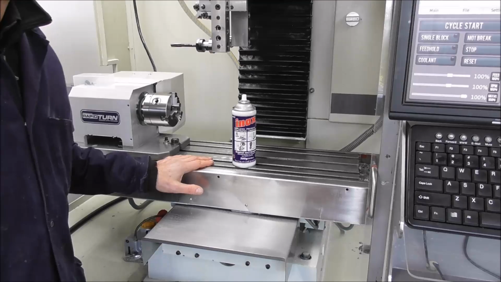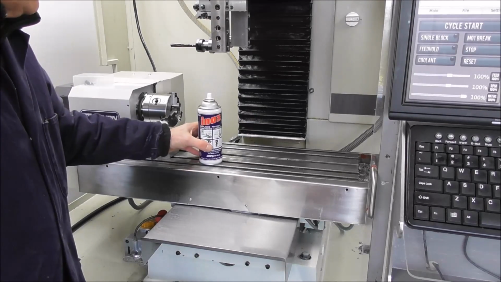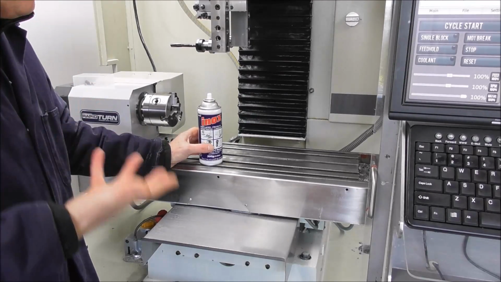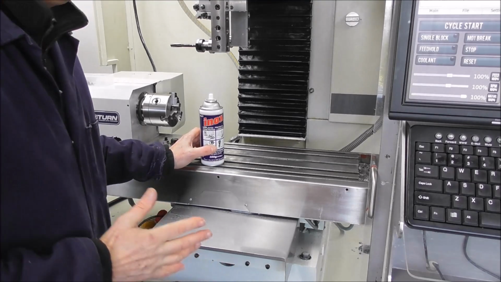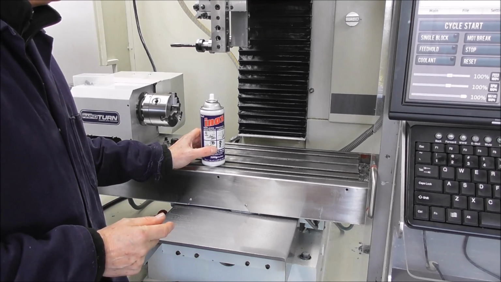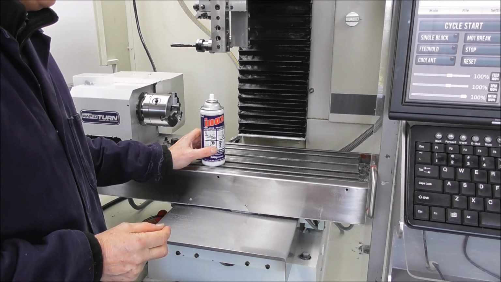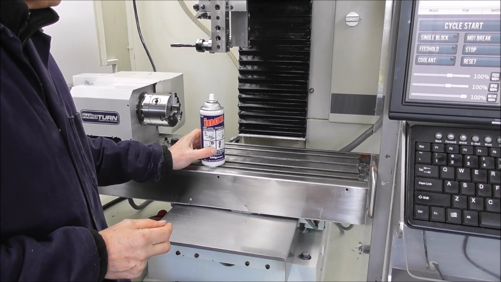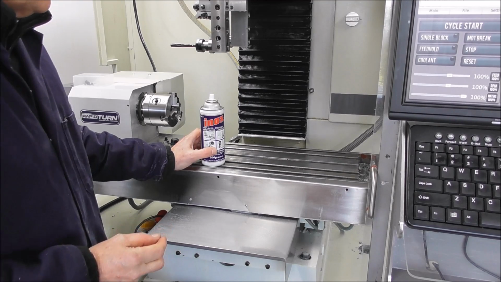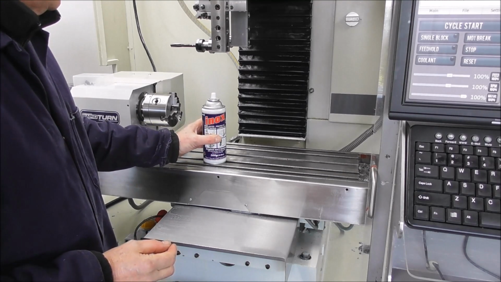What are your thoughts on corrosion control? Here in New Zealand, I'm up high on the hill and we're facing the south, which is Antarctica, and sometimes we get the bad combination of cold and damp, and suddenly you can get corrosion on steel and cast iron surfaces.